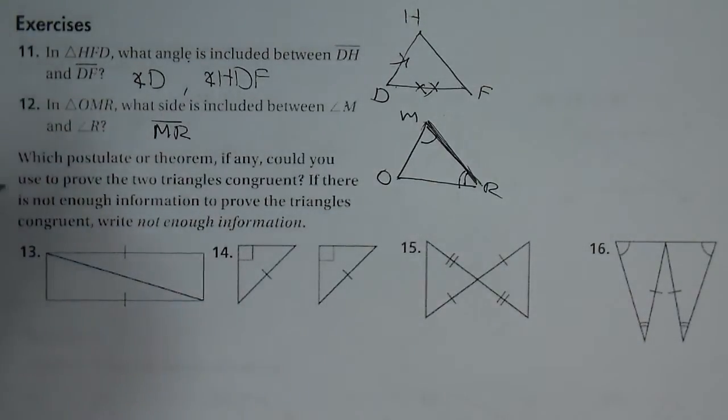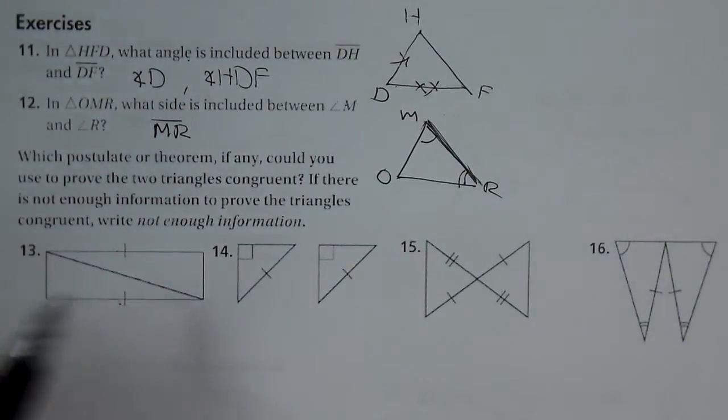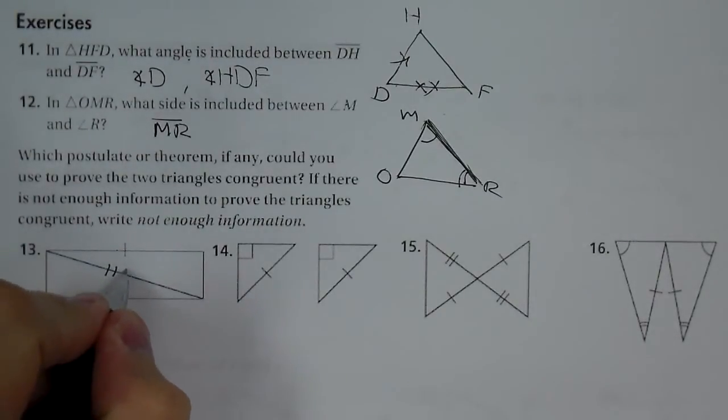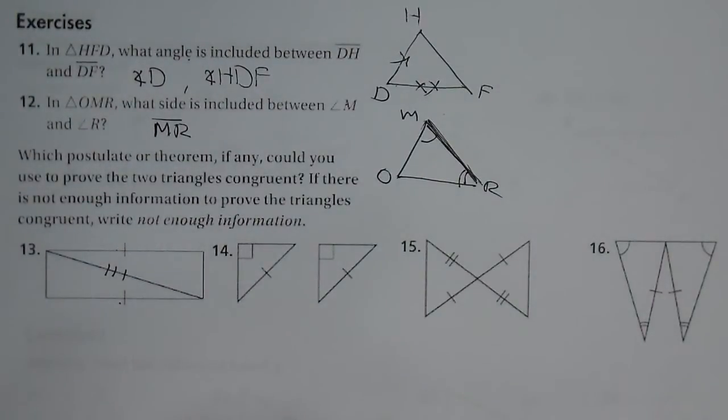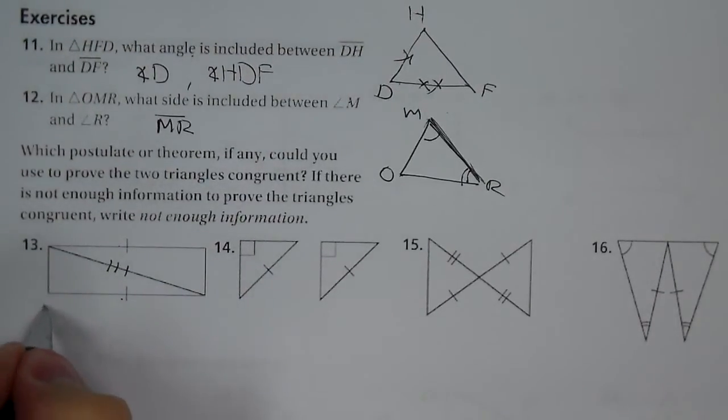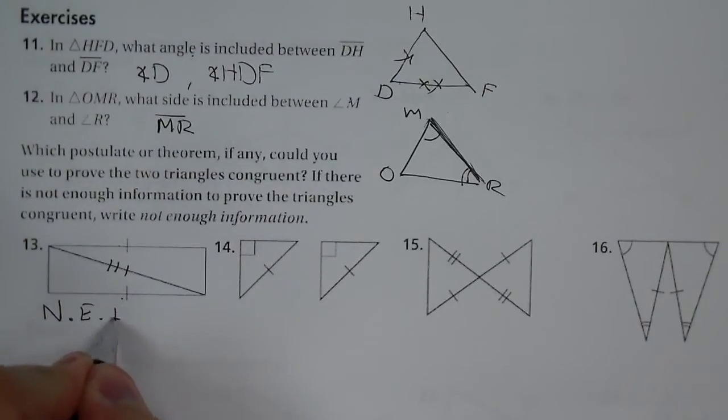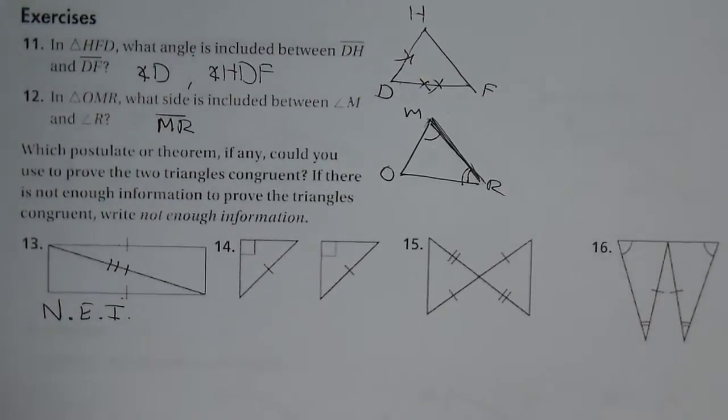Now for 13, which postulate or theorem, if any, could you use to prove the two triangles congruent? So we'll go through and label what we can find, maybe add to it. I start with 13, two sides here. I know that this side is congruent in both because of the reflexive property. But unfortunately, that's not enough. I don't have anything else to use, so I'm going to say not enough information. I need 3 sets of congruences to work.